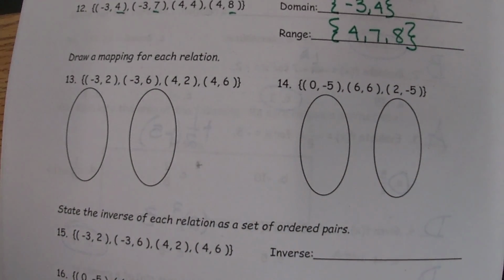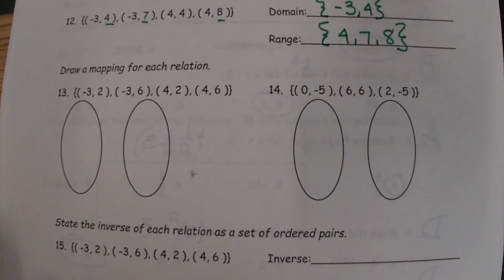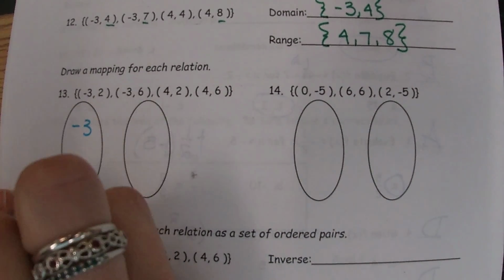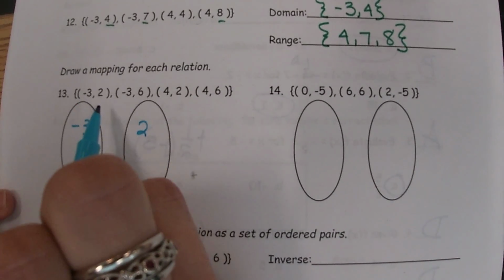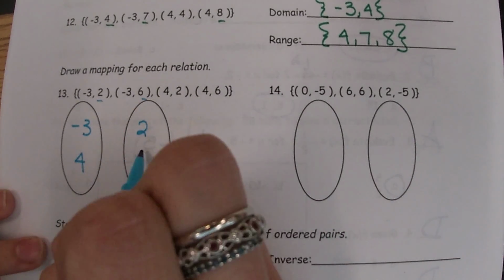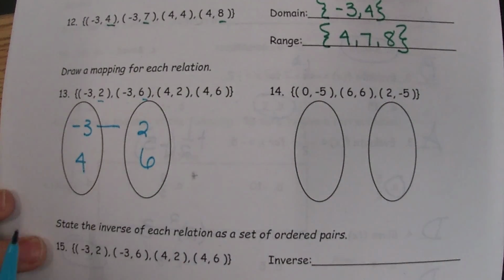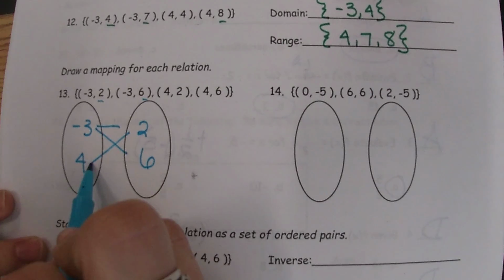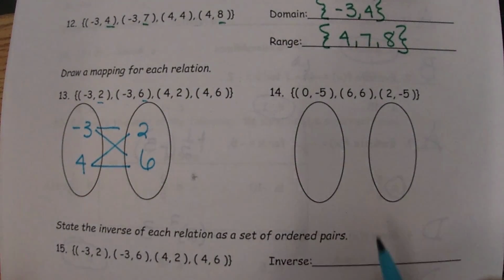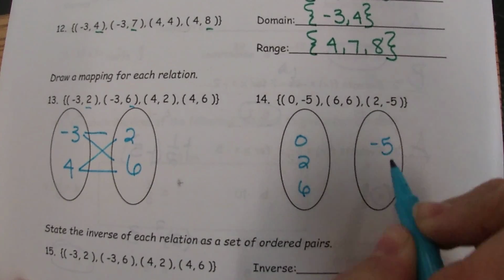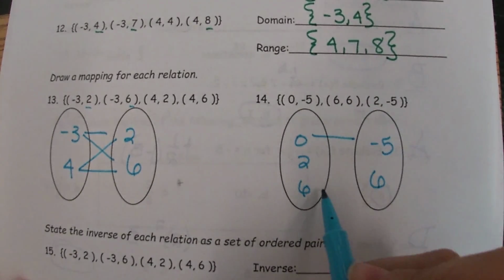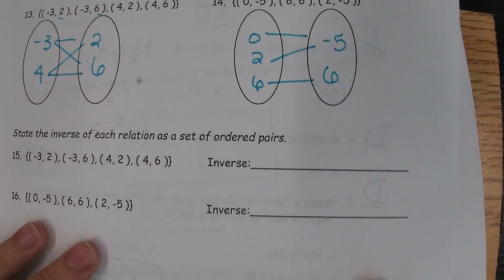13, when we're completing our mapping, right? Numerical order and no repeats when we're putting these in. So -3 and 4. Let's see, 2 and 6. -3 goes to 2, -3 goes to 6, 4 goes to 2, and 4 goes to 6. 0 to 6, -5 and 6, 6 to 6, 2 to -5.